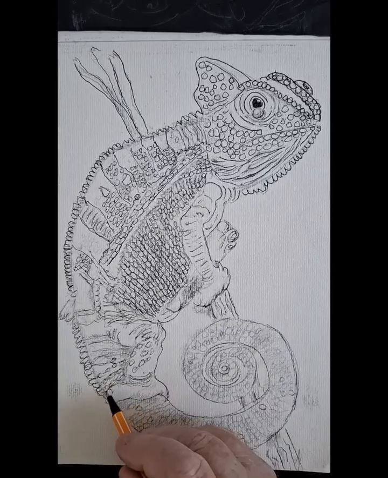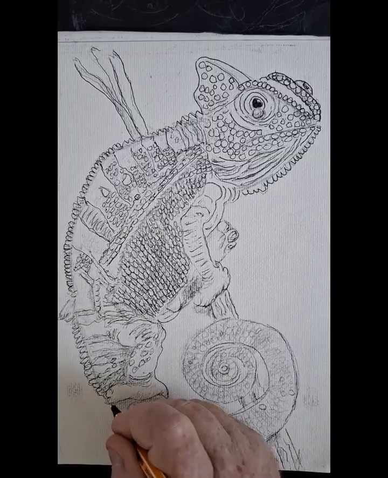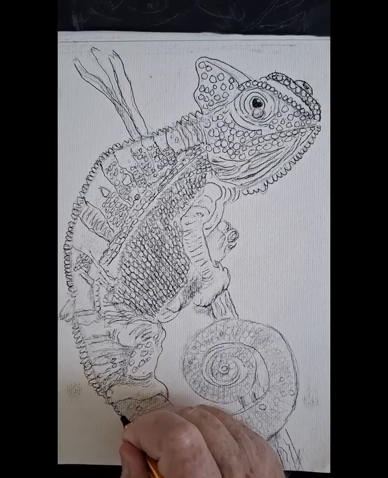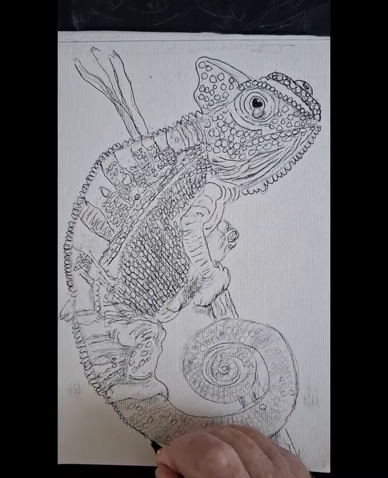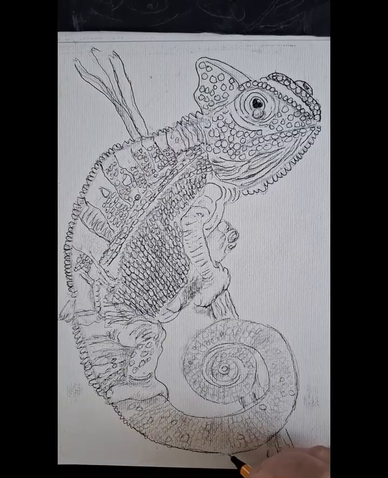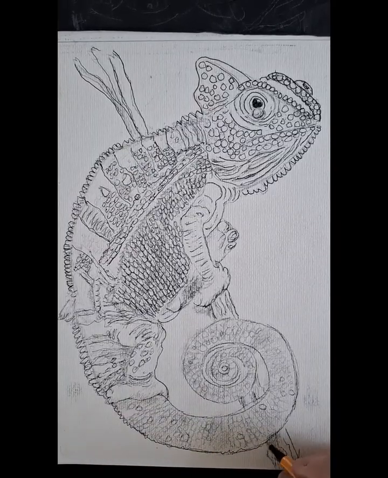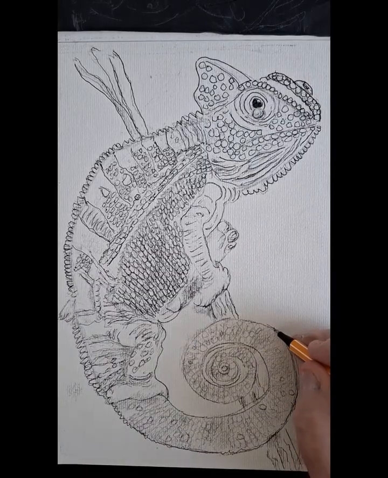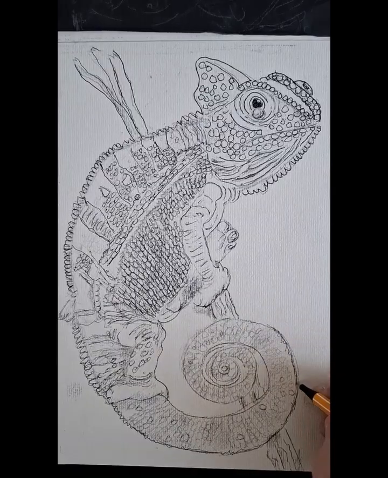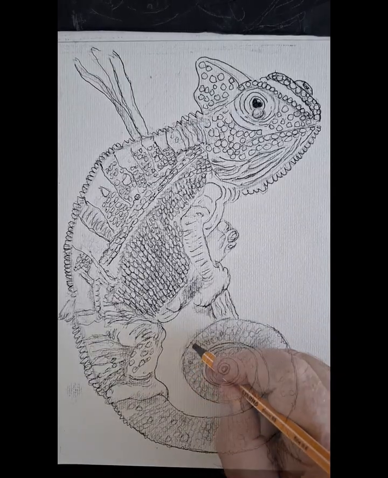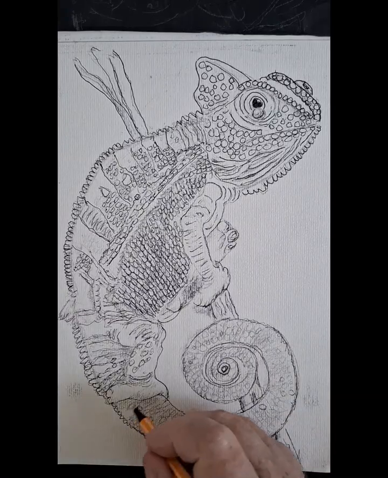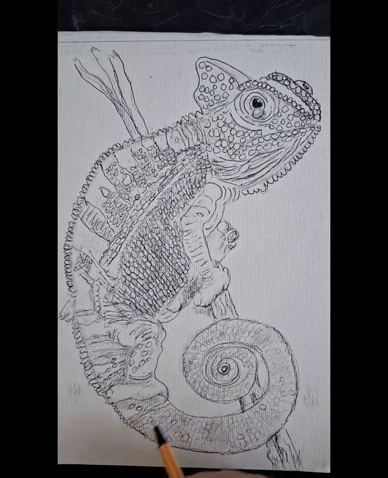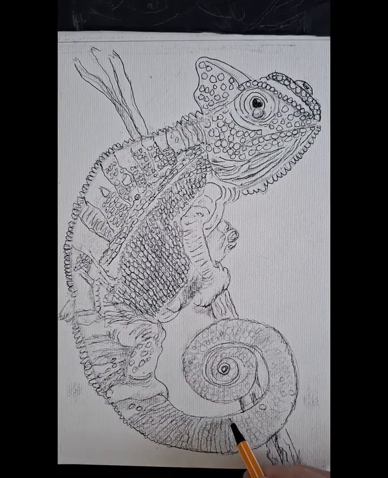We've got through quite a few of the details there. It's amazing that there's so many scales on the Chameleon, and with their ability to change colour for camouflage and also for attracting a mate is an incredible feat in any animal.